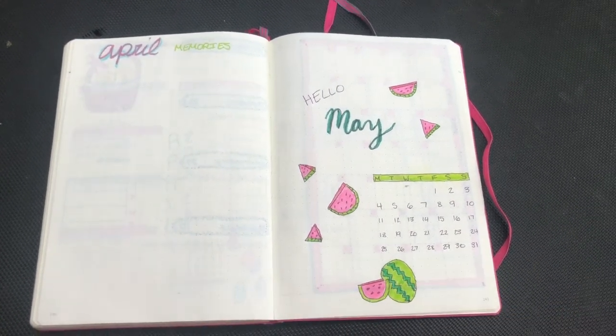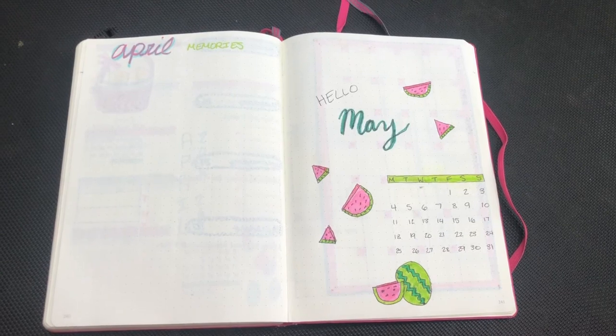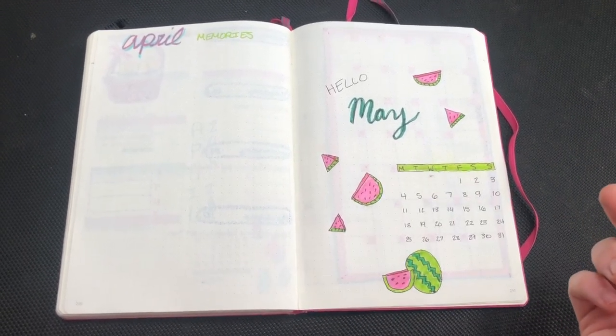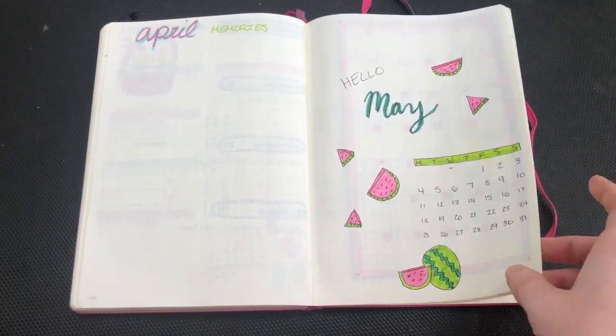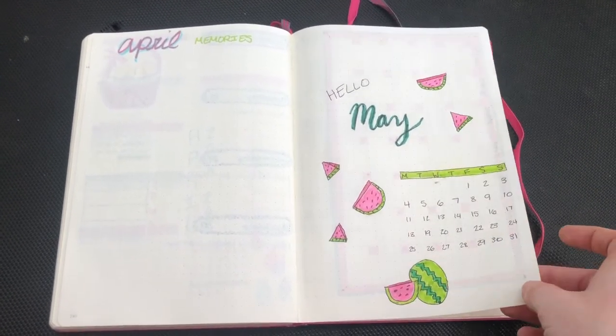So for the month of May, I decided to do a watermelon theme. You can see that my April page is kind of dull. It's just because there hasn't been anything going on too much for me to actually track.